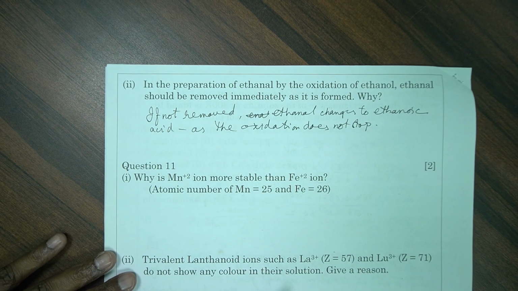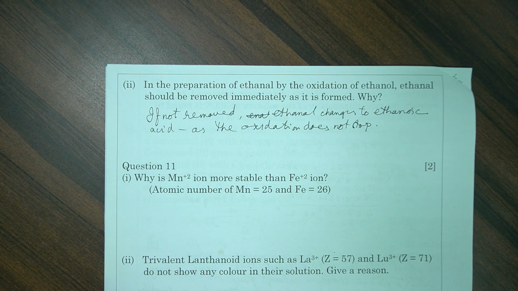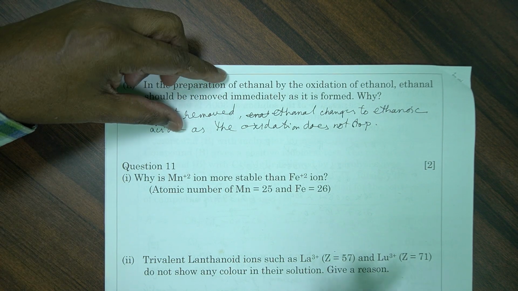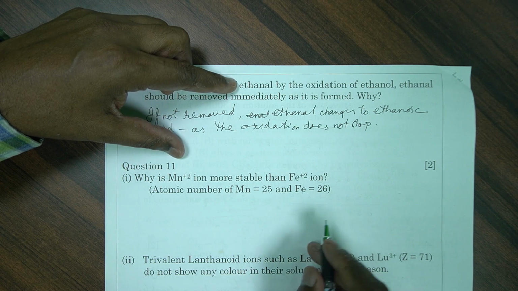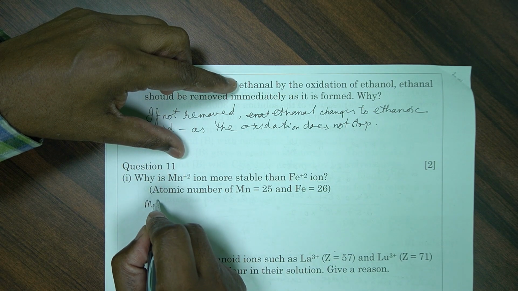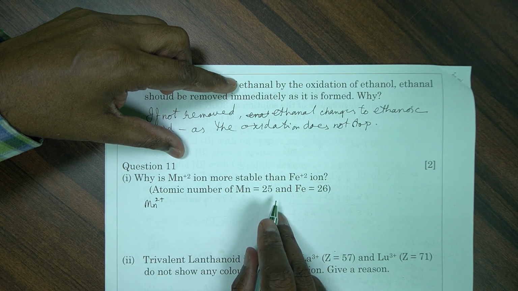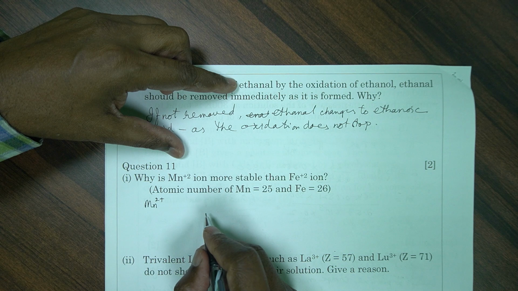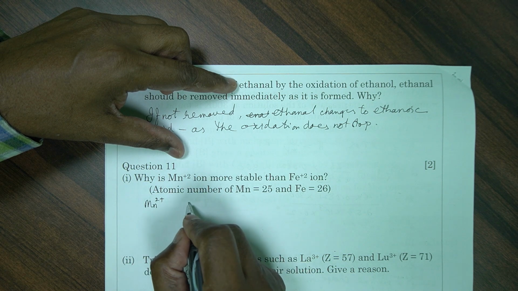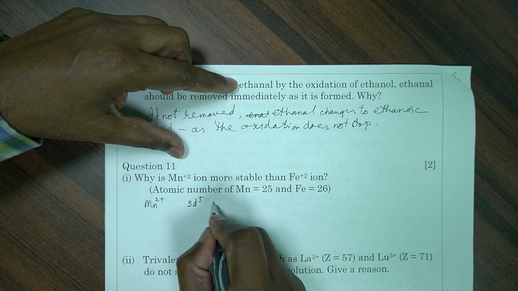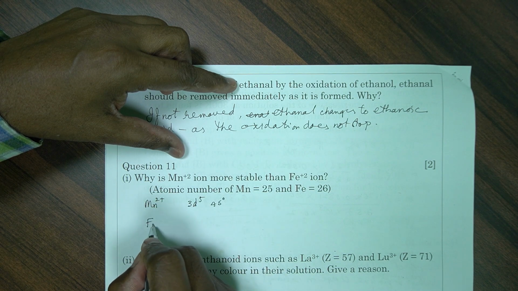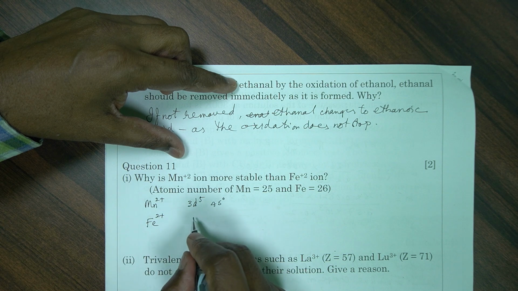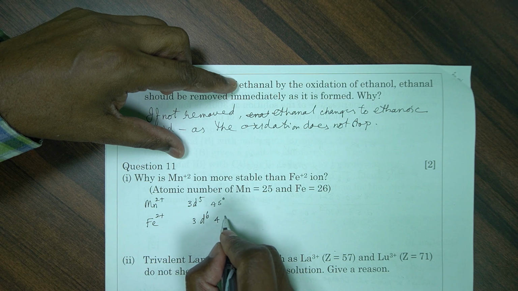Now the next question, number 11. Why is Mn2+ ion more stable than Fe2+? Let us understand the configuration. Mn2+, atomic number is 25, 2+ means 2 electrons gone. So it has the configuration of 3d5 and 4s0. Fe2+ has the configuration 3d6 and 4s0.